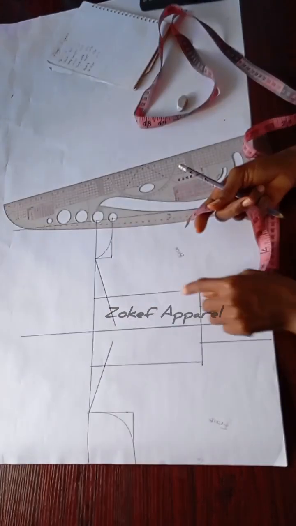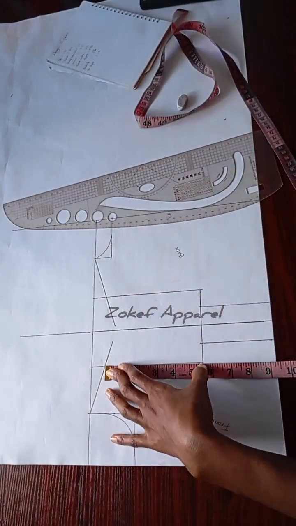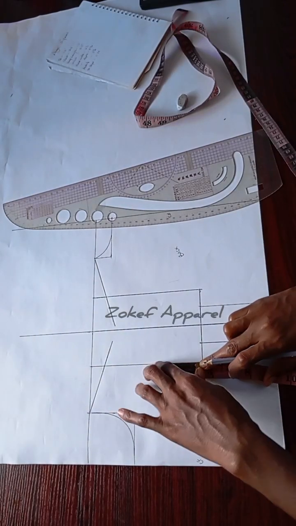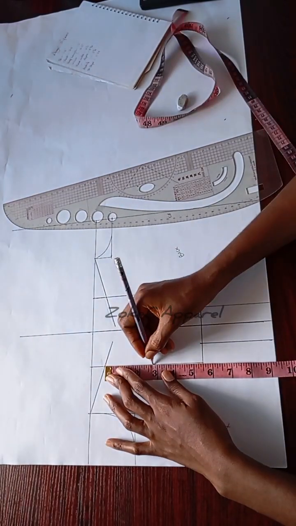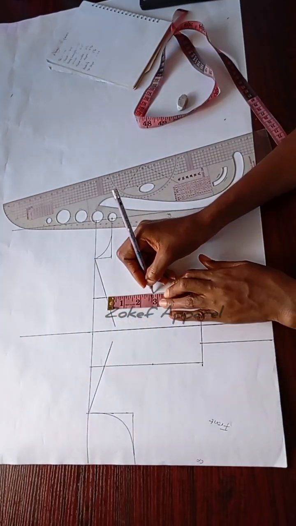So now to get our armhole shape, what you do is divide the armhole into 2. Here this is 5.5. 5.5 divided by 2 gives us 2.75, and we'll mark 2 points. We'll mark 2.75 here.